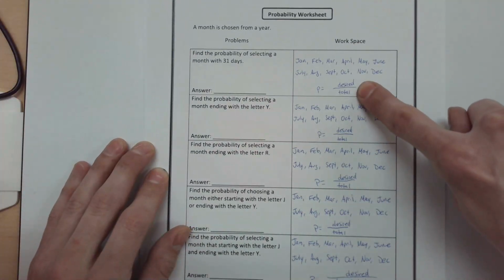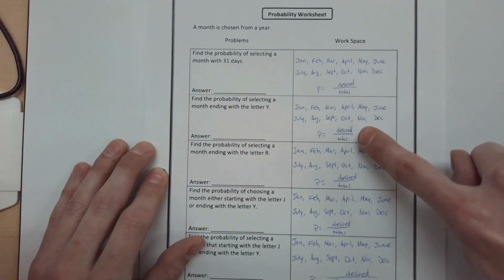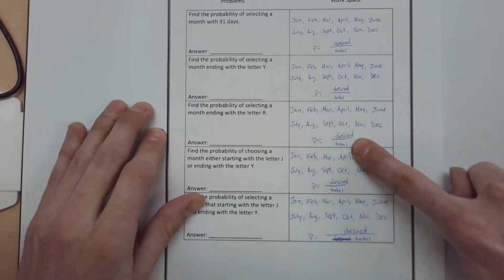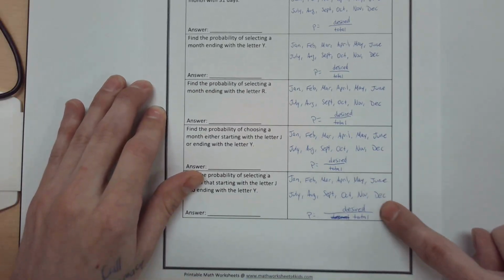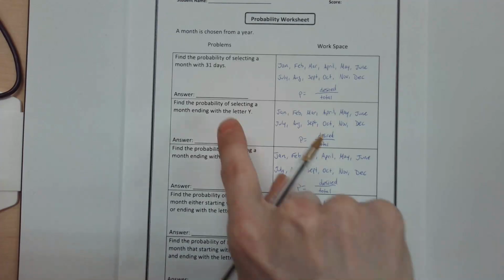Lastly, make sure you write out the formula into each box as well. And once you have finished that, come back to this video and we will get started with the first question.